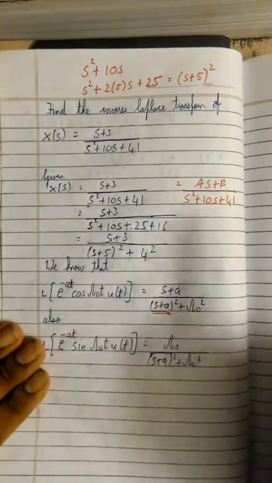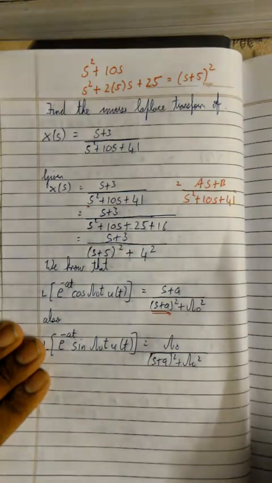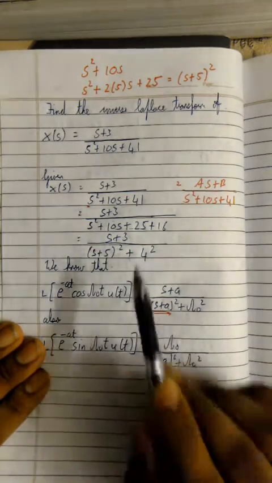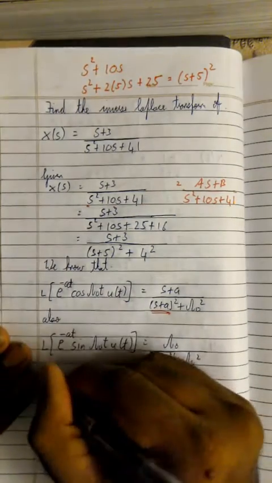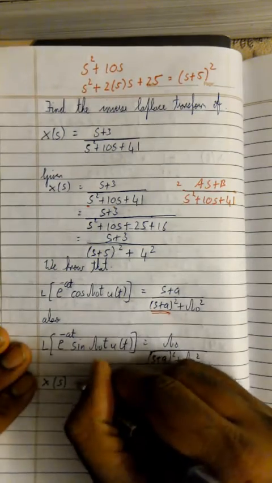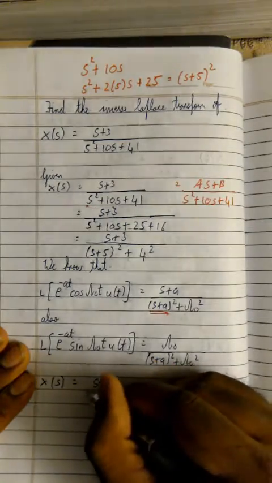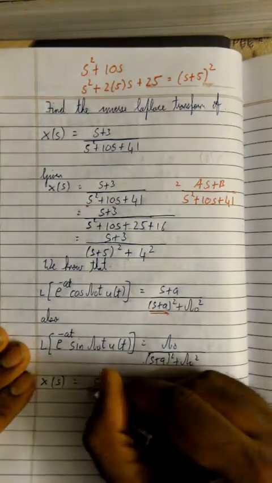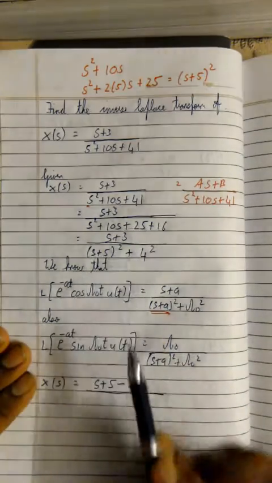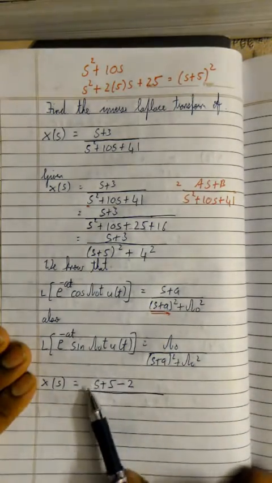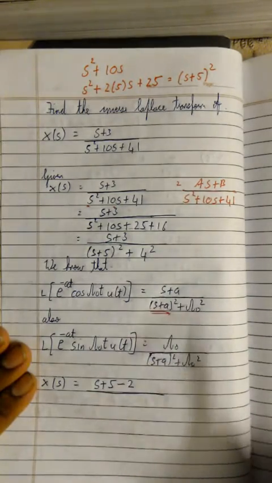Okay, so now if you look at this, what is written over here is s plus 3, right? So I need to make this s plus 3 into s plus 5, right? So that means I can write this in this format: X of s is equal to (s plus 5 minus 2), which is nothing but 3, right? This 5 minus 2 is 3. So I have written this in this format. Why? Because I want to create s plus 5 in my numerator so that I can have s plus a in the numerator.